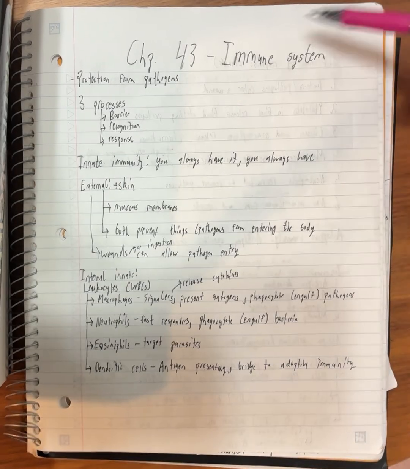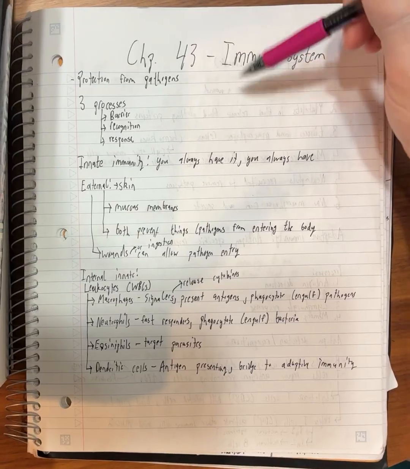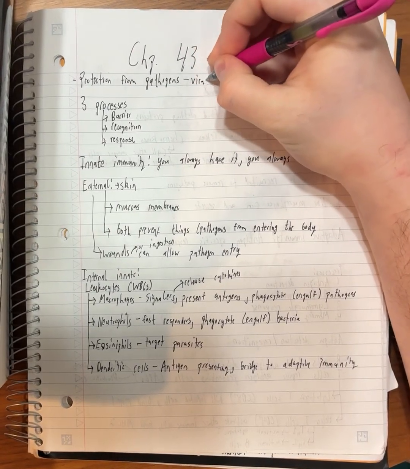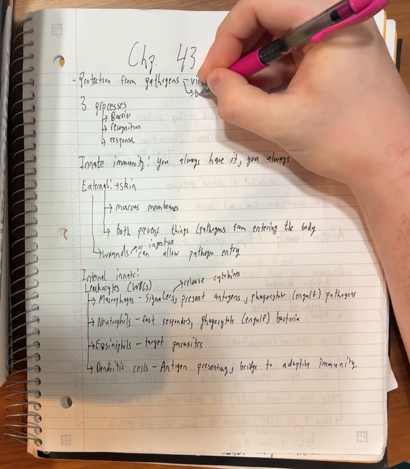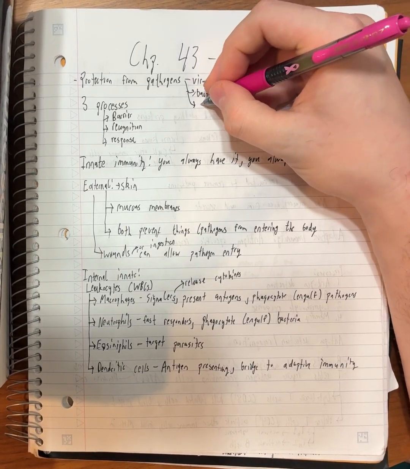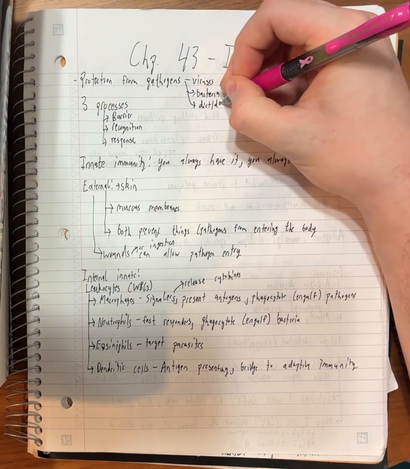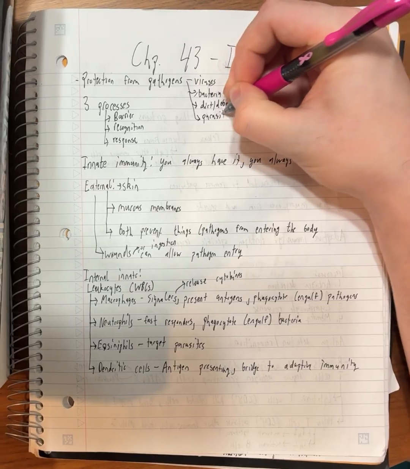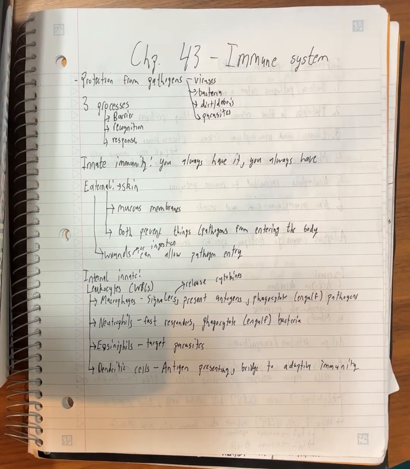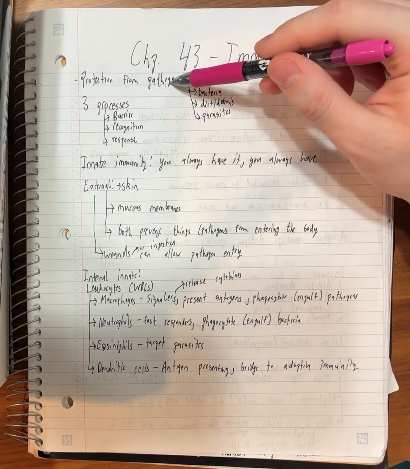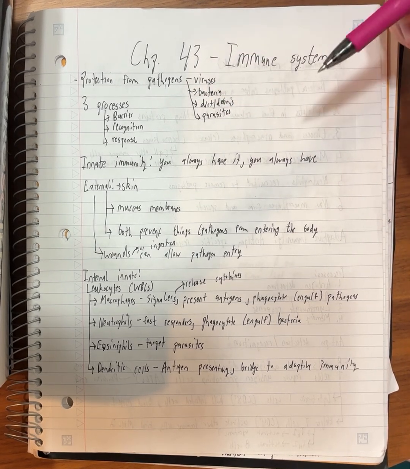So to get started, the immune system is the system in your body that protects you from pathogens. Pathogens could be viruses, bacteria, just dirt or debris, or parasites. So all the stuff that makes you sick. The immune system is our way to protect from these pathogens that we might take in from the environment.